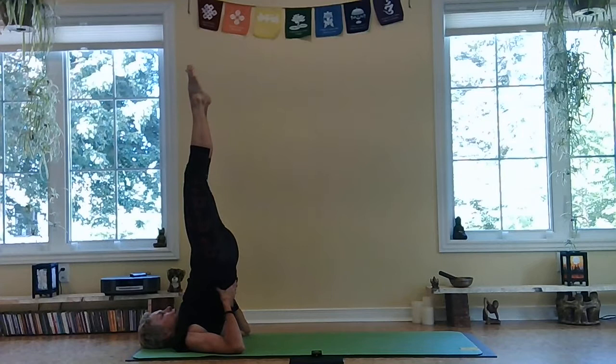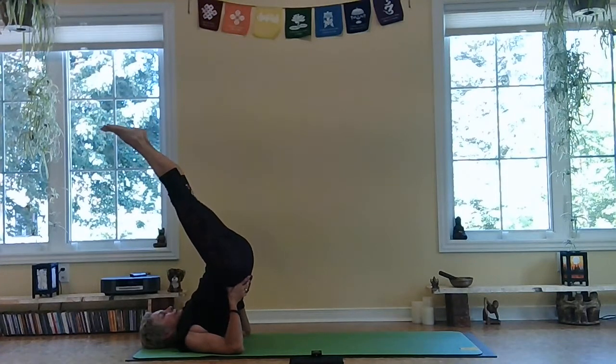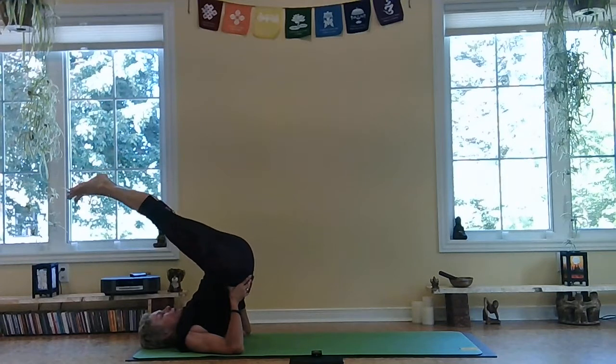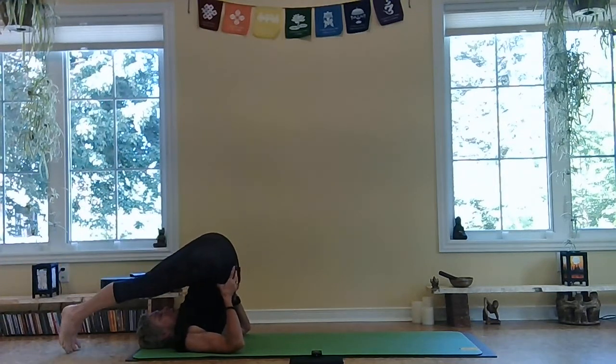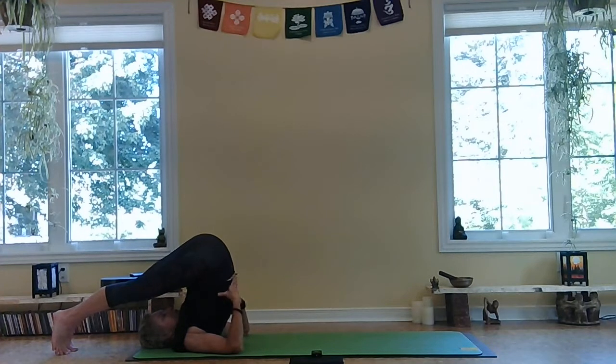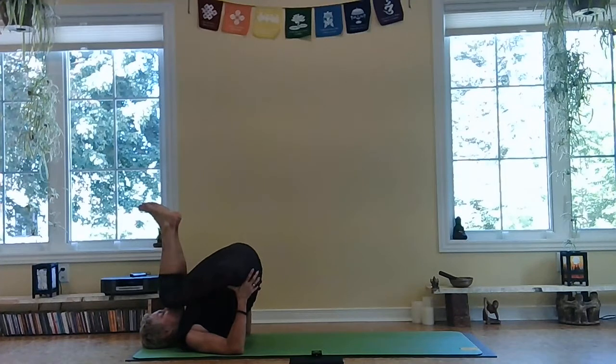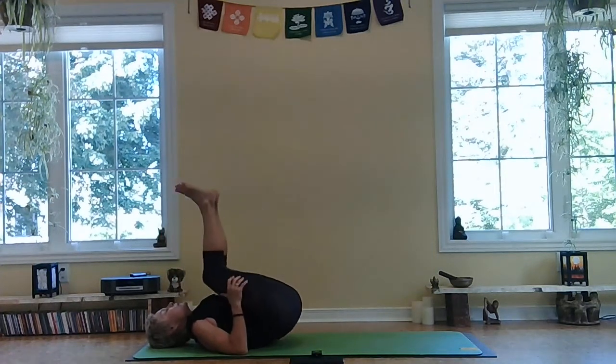So whatever variation feels appropriate for you, a restorative shoulder stand with a block, a full shoulder stand, or a half shoulder stand. If you like, coming into a plow pose, letting the toes touch the floor behind your head. Wherever you're at, taking one more breath. And slowly coming out of your pose, letting the knees drop toward your chest and supporting the spine as you roll your way back down.